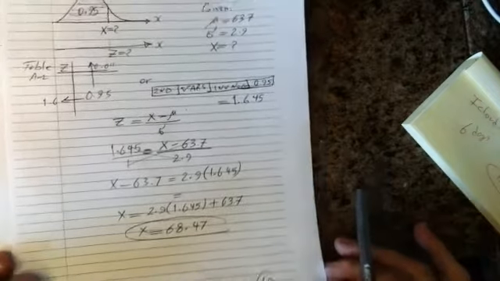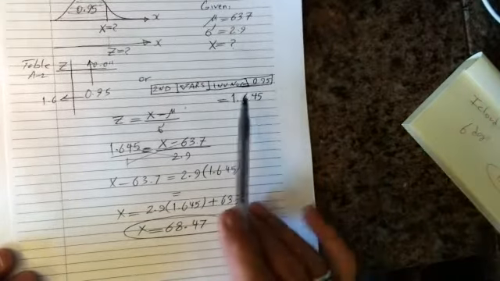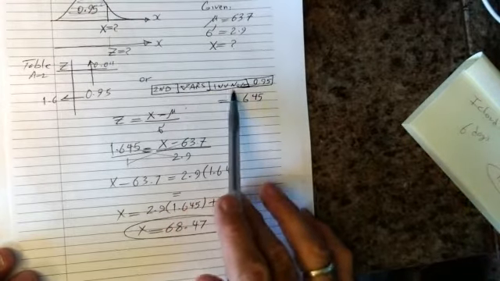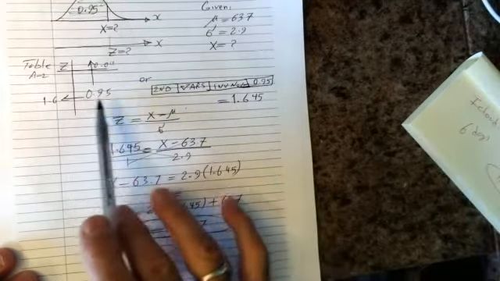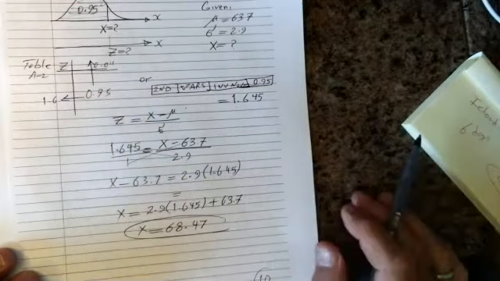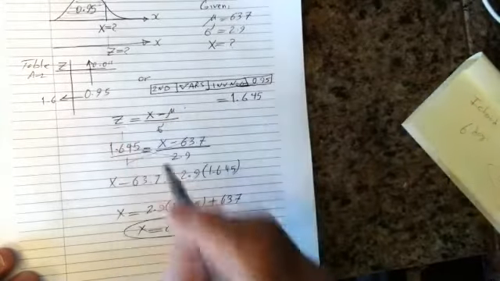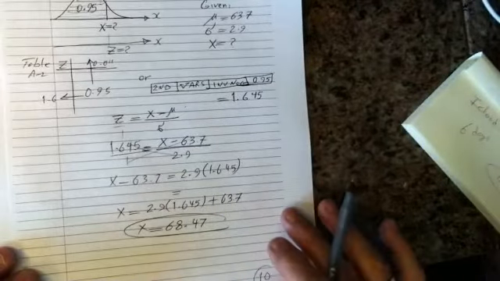Okay, so again, if you want to find your z value, you use the inverse normal, because you want to do it backward. You have the area, you want to find the z value. When you find the z value, then in these problems, when you cross multiply, you could find the x, and they're looking for x.